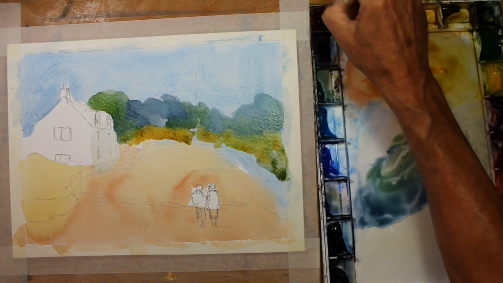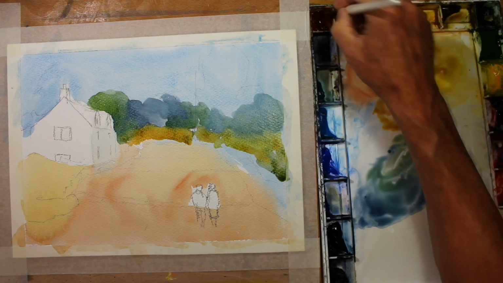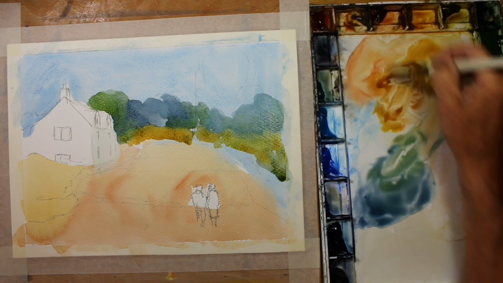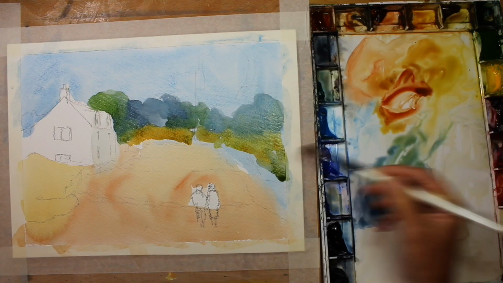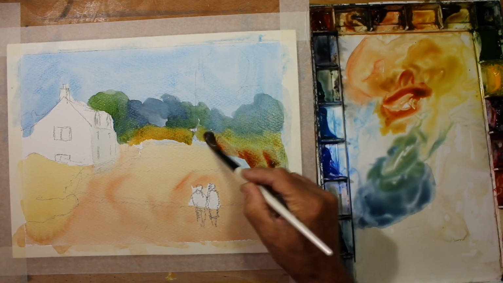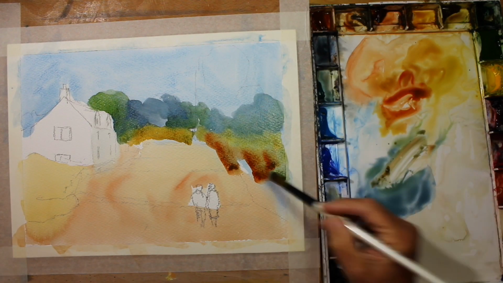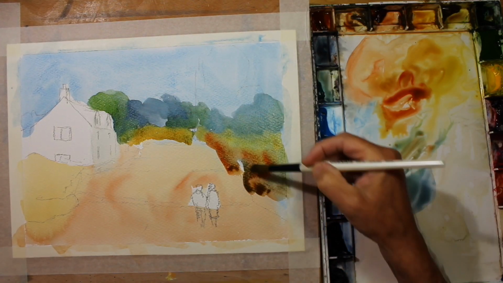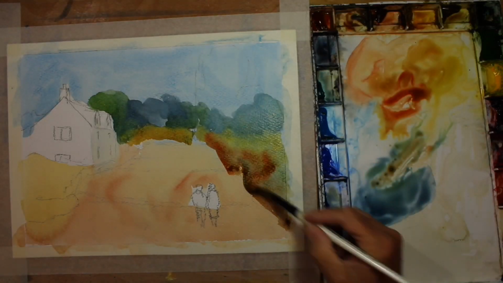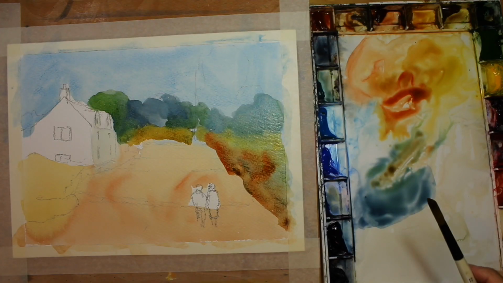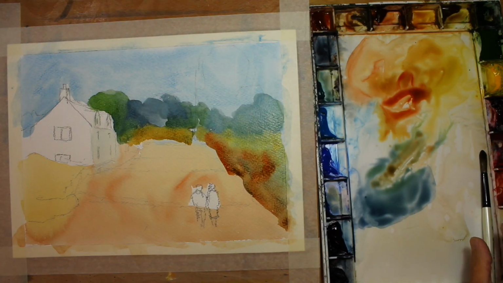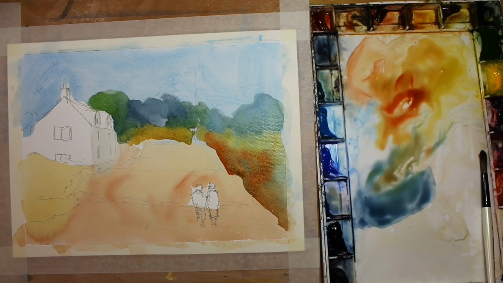This is going to be quite bright when it dries. Adding some light red, making it warmer as we come to the foreground. All very quick, all very loose.